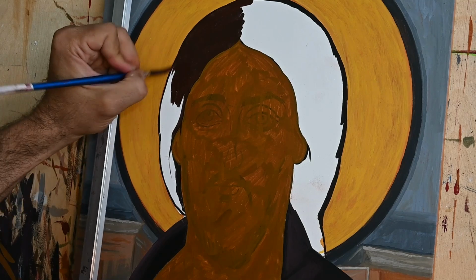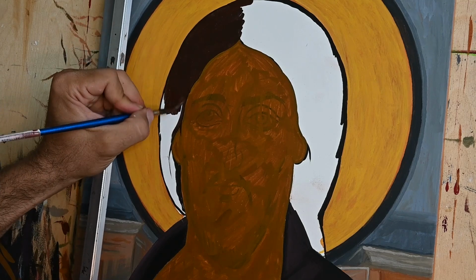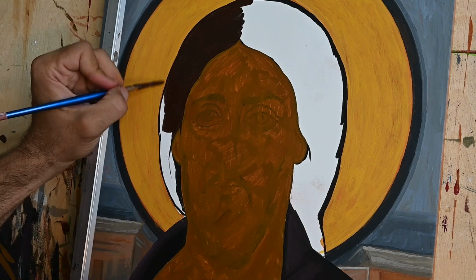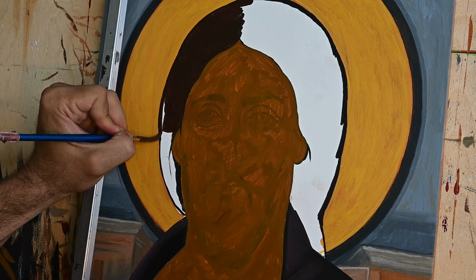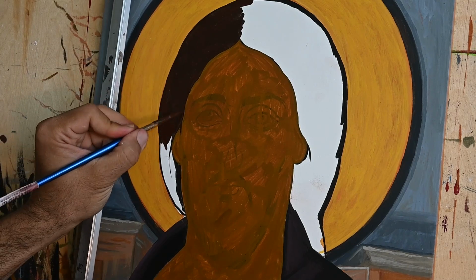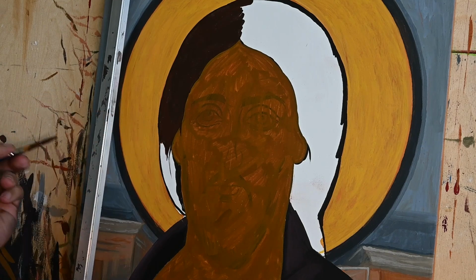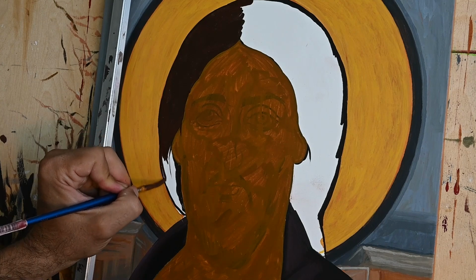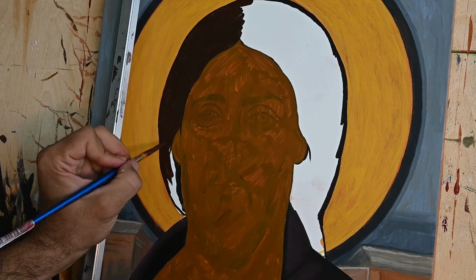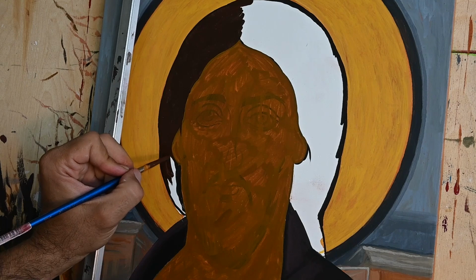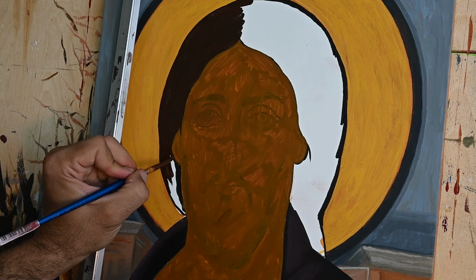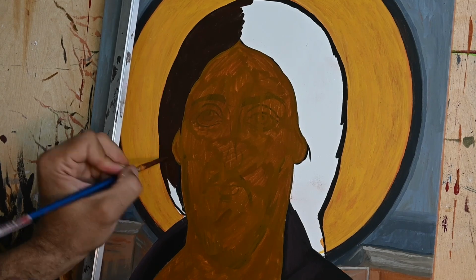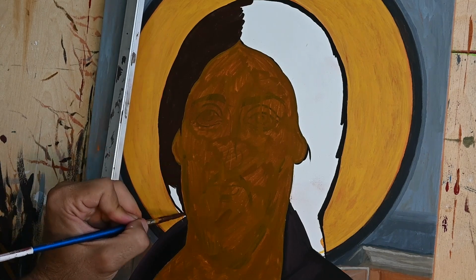I use 7 colors, if I'm not mistaken: titanium white, ivory black, cadmium yellow and red, cobalt blue, iron oxide red, and yellow ochre. I think that's that. That's my palette on most of my paintings, both naturalistic and iconography.